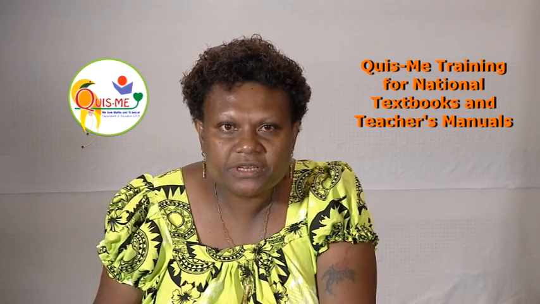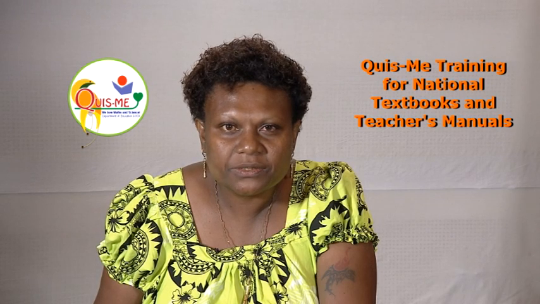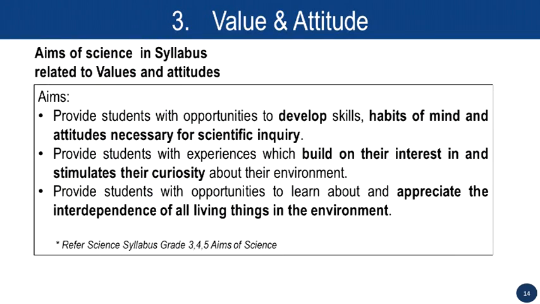Participants, let's now proceed with the third component, which is values and attitudes. Aims of science related to values and attitudes. There are 3 aims. 1. Provide students with opportunity to develop skills, habits of mind, and attitudes necessary for scientific inquiry. 2.